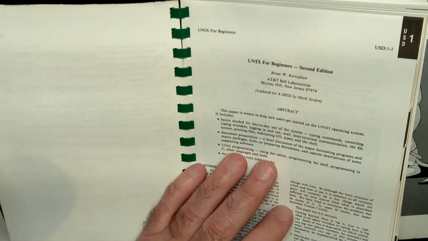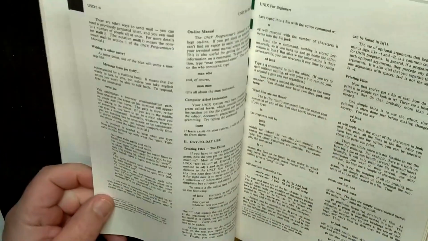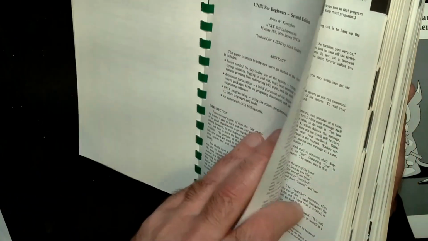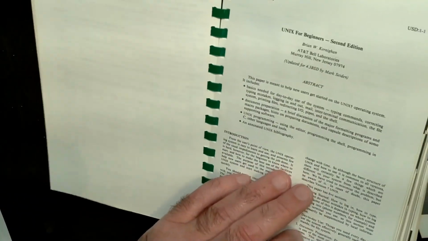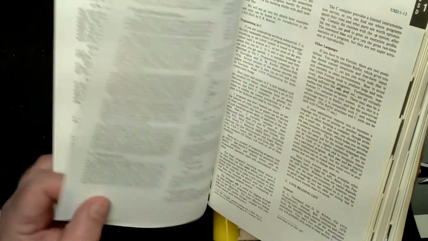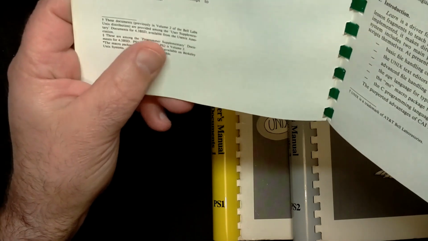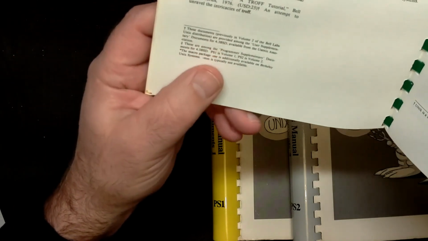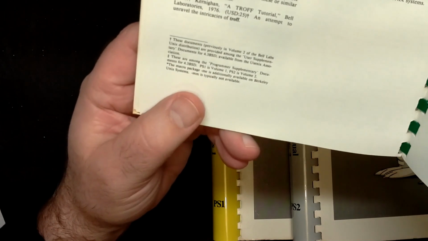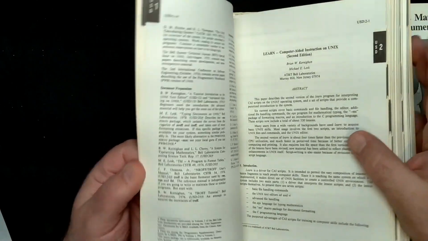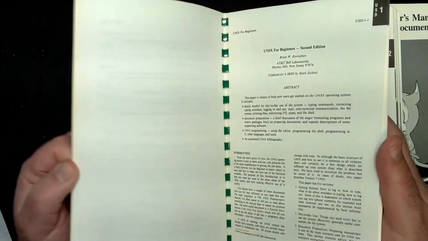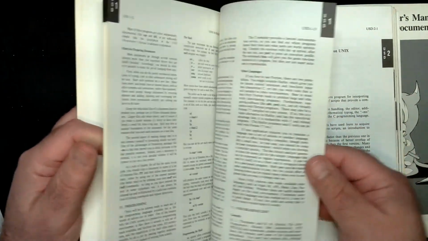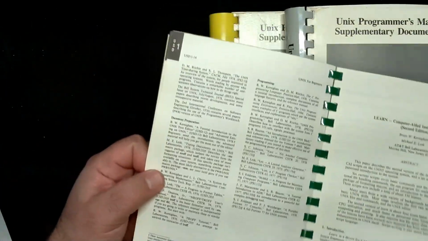This is a 1974 paper. I believe this is a reprinted article from 1974 in the IEEE Transactions or the ACM. I don't see a reference to it being shared by permission. Here we go: previously released in Volume 2 of the Bell Labs Unix distribution, programmer supplementary documents. This actually is not a big paper, not a lot of pages in there, about a dozen pages.